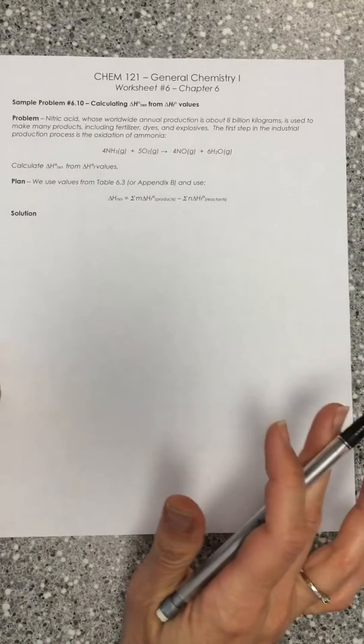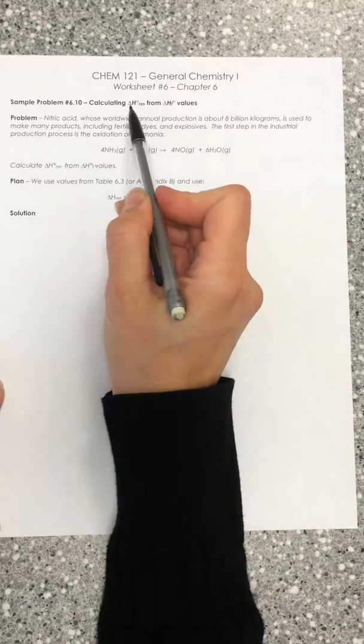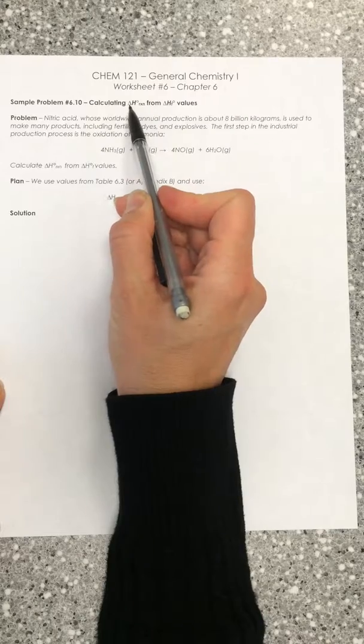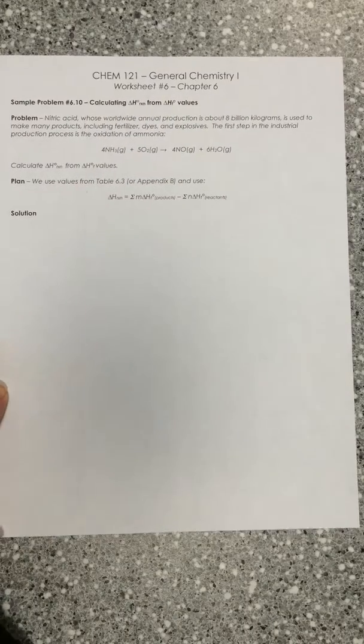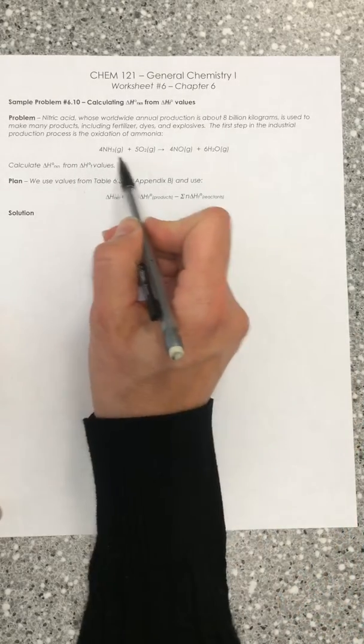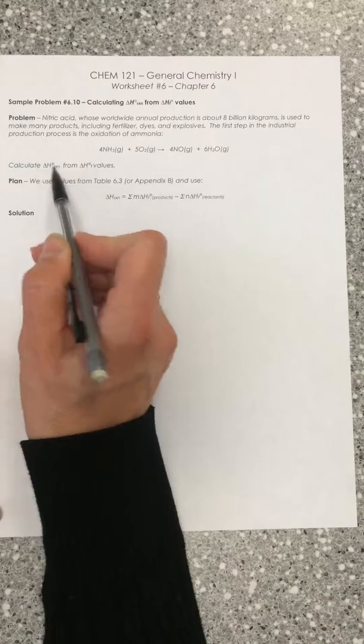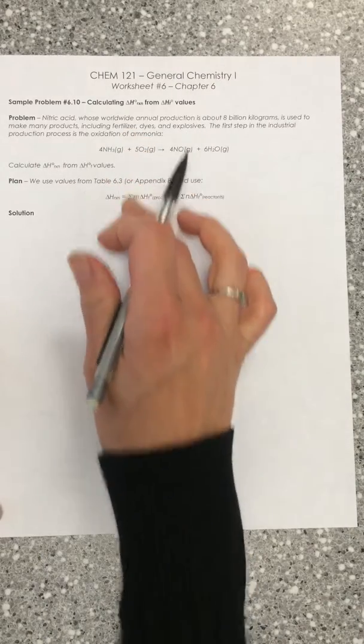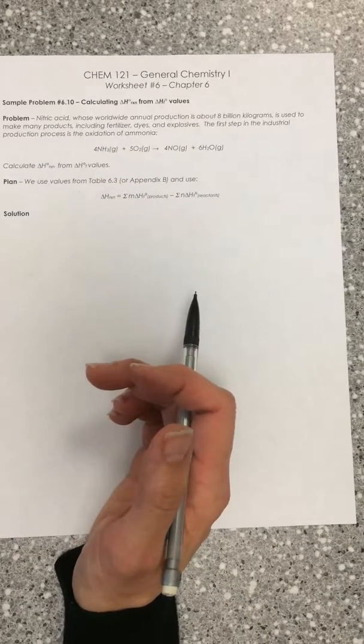So, all right, our last problem in chapter 6 has to do with another empirical way to calculate delta H of reaction, but this is using standard enthalpy of formation values. So how do you know that you have a problem that you need to do that? Well, you're going to see an equation that you need to calculate a delta H for, and you're not given a laundry list of other equations that you can manipulate like you saw in our Hess's law problem.